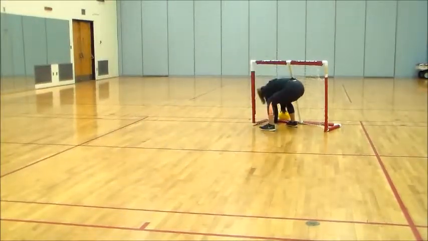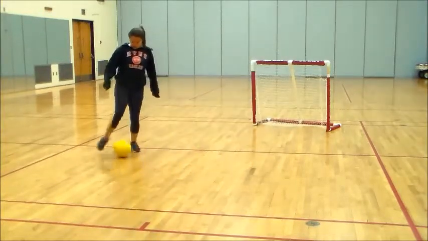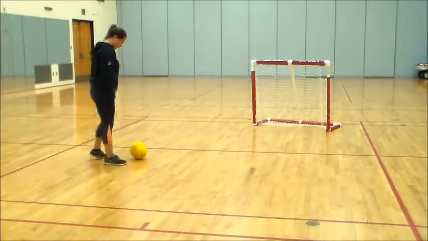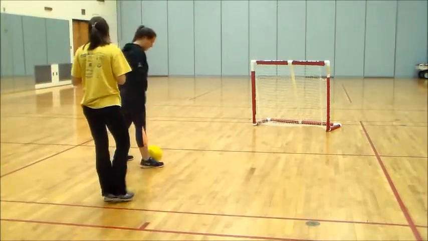The other T in the STEP program is for task. This is when the teacher alters the task to make it more challenging or less difficult. Jen, it looks like you're having a lot of success shooting through it. How about you try some left-footed shots? Okay.